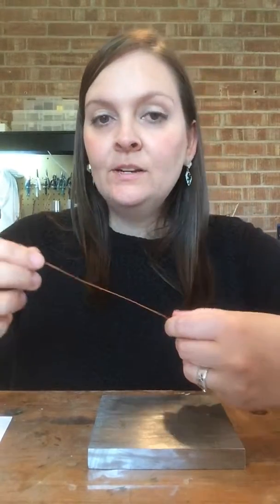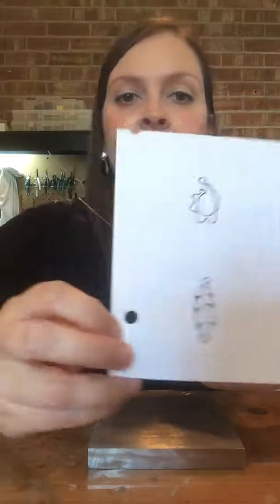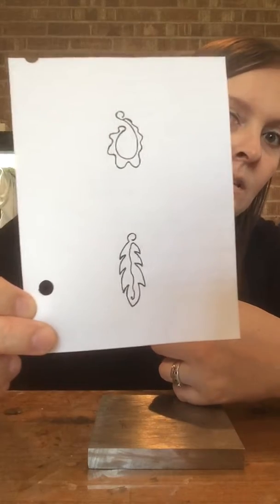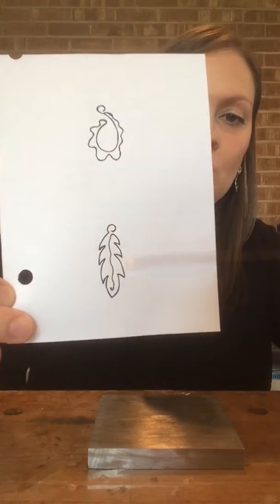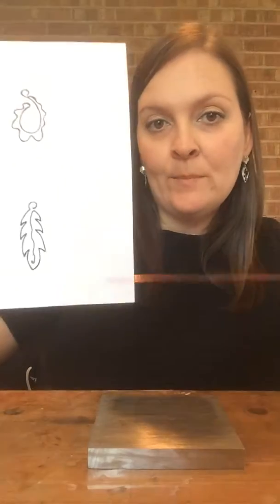Okay, so the next thing we're going to do now is we're going to start creating our design. So I've drawn a couple designs. Let's see if we can see those. I wanted to do an example with some curves and an example with some straight edges to show you guys the difference on how we're going to bend this, okay?